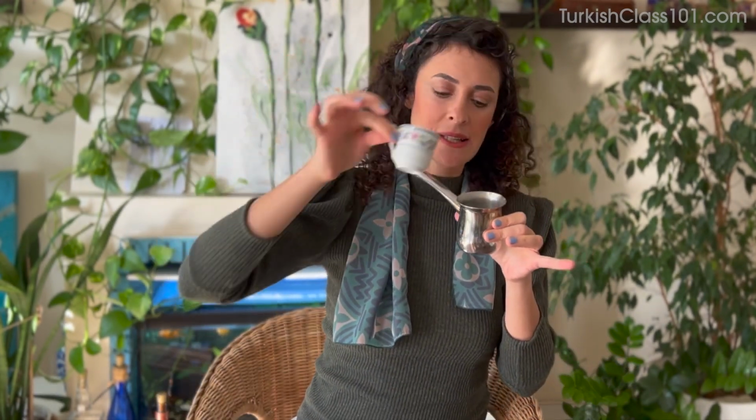So, like this. And if you want sugar, you add your sugar. If you don't, you don't. Then you just mix it a little bit and you put it on the stove or on the fire, and you wait. It starts to bubble and it gets really foamy, and you put it in your glass like this, and your Turkish coffee is ready, and you drink it.